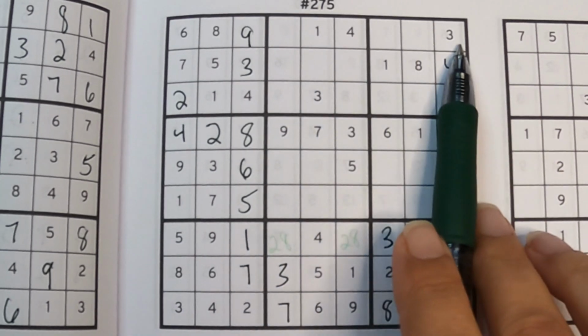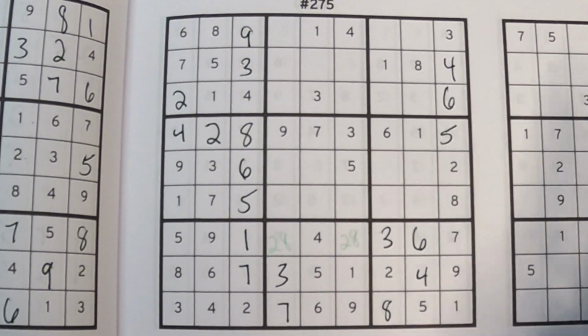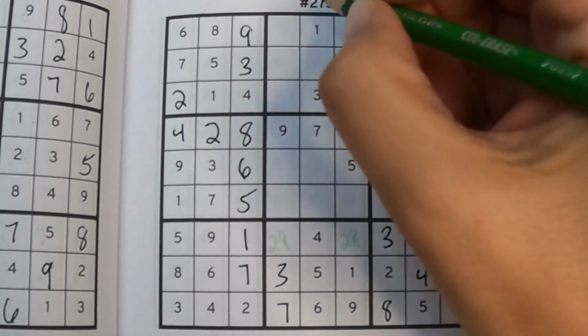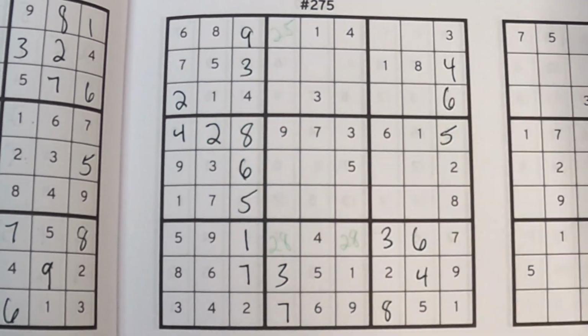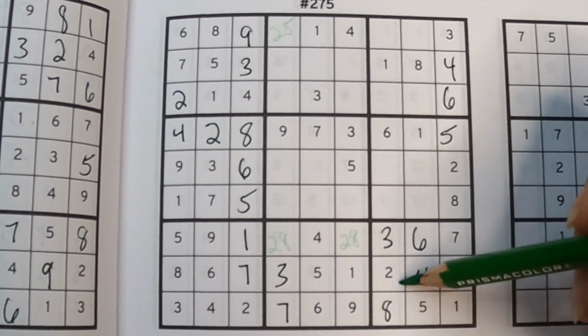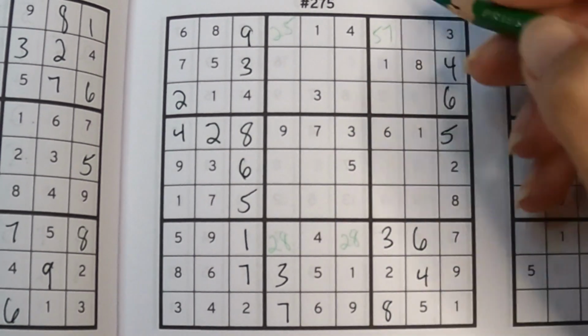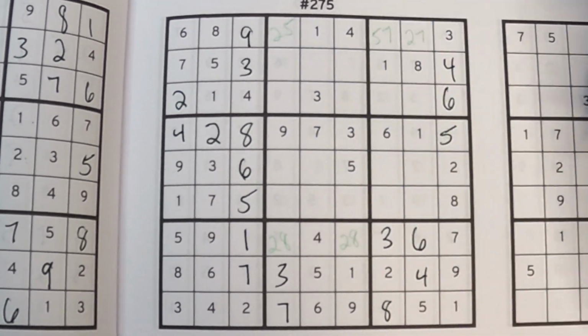If we look at this top row, we're missing 2, 5, and 7. We've got a 7 here, so 2, 5. 2 here, so 5, 7. 5 here, so 2, 7.